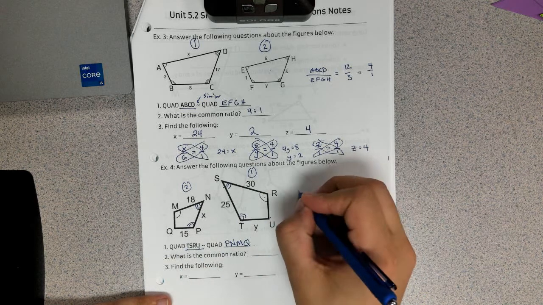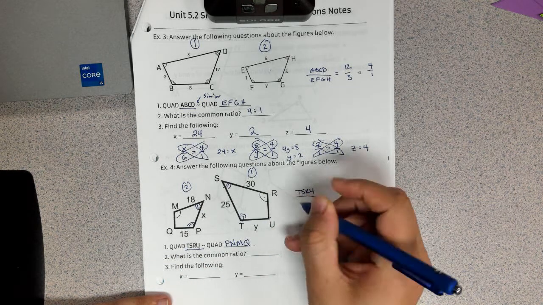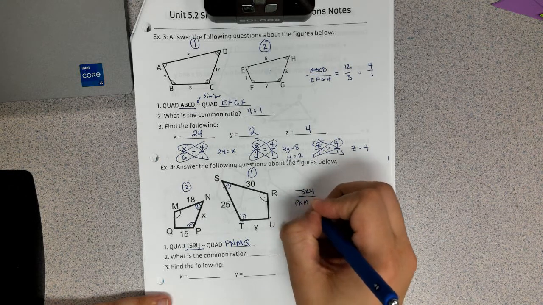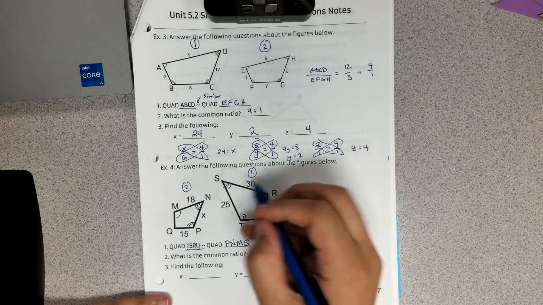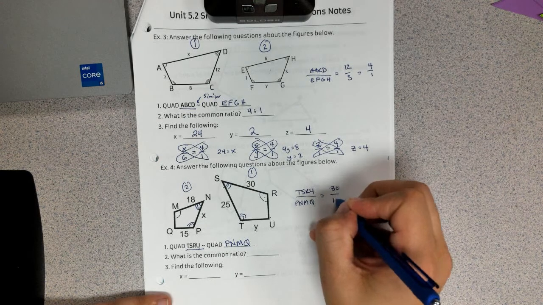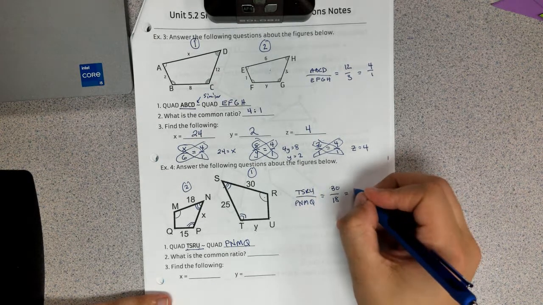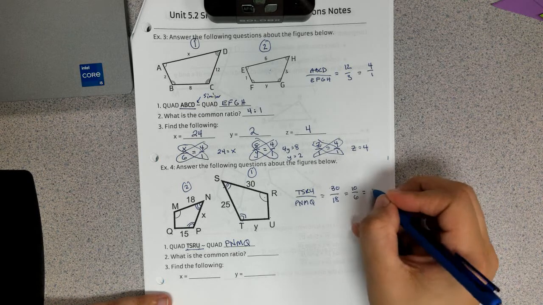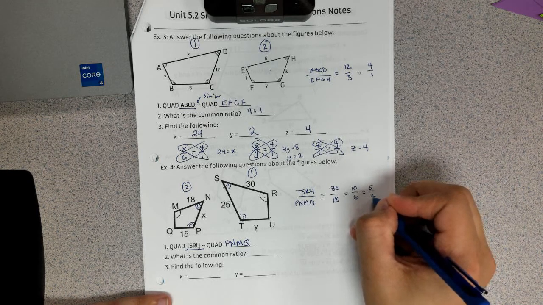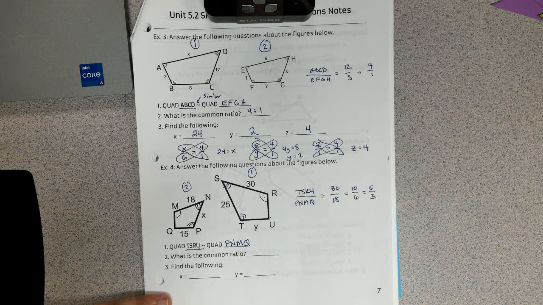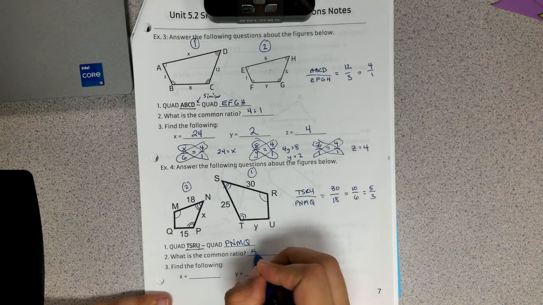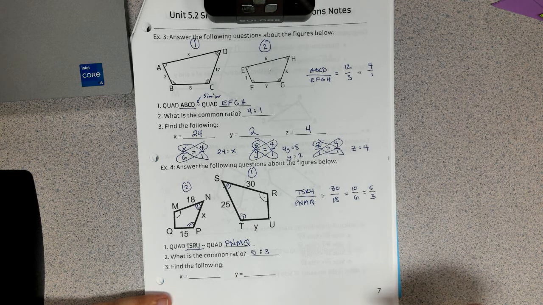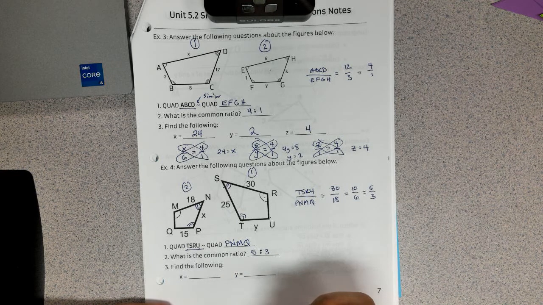So I could say that TSRU over PNMQ is equal to 30 over 18, which if I simplify that, I get 10 over 6, which can simplify even more to 5 over 3. So my common ratio is 5 to 3, which means now I can go and find X and Y.